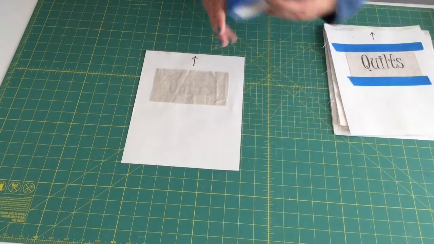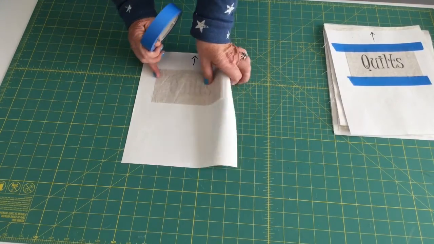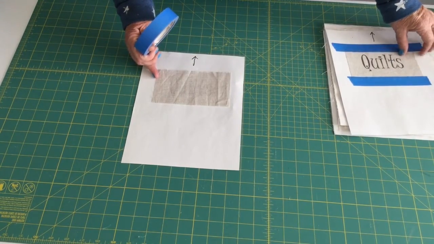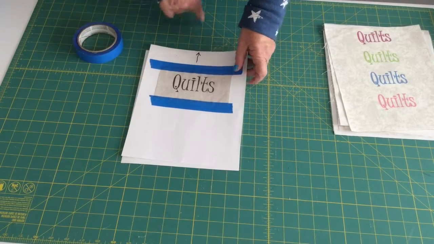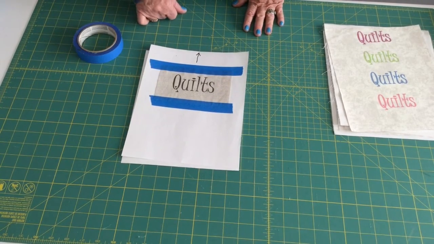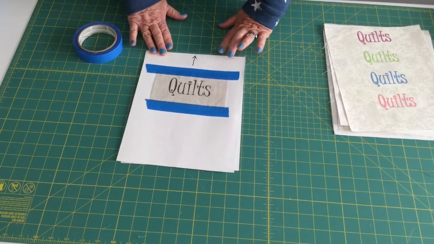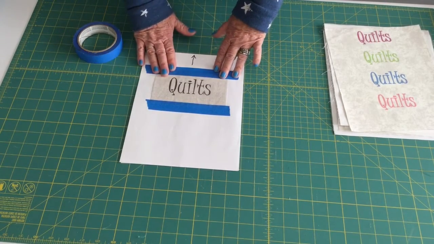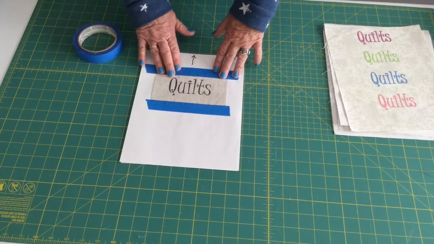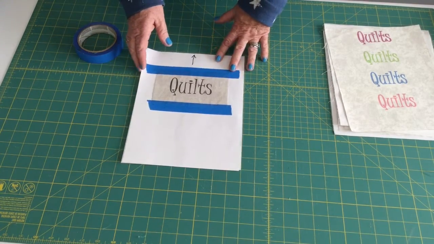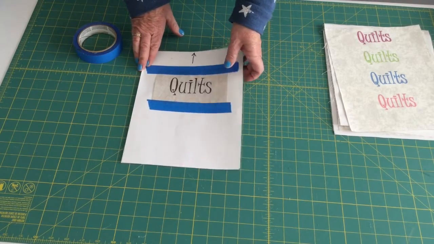And then I take low-tack tape and tape it down, and then put it through my printer, and there it prints right where I want it to print. So that's good if you just want to use a small piece of fabric to print one word on, or a couple of words. This is how I did those individual strips for the wedding book that I made.